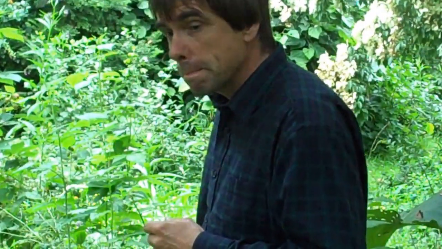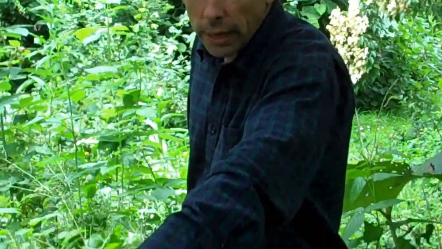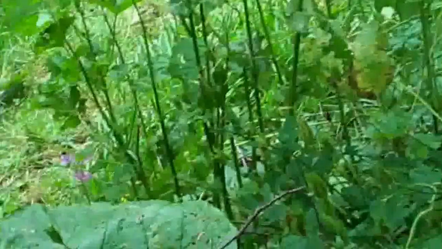Excuse me, is this burdock here or not? No, that is a type of rhubarb. All right. And I'll show you another one.